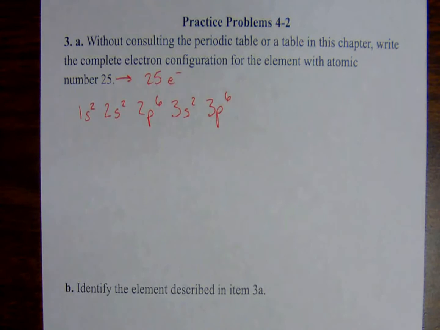in terms of order of filling, after 3p comes 4s. Okay, and we know that 2 more electrons will fill the 4s because s sublevels can hold 2 electrons, right? They only have 1 orbital. And that will bring us to 20 electrons, meaning there are 5 more electrons to account for, and those would all fall into the 3d sublevel. So the highest energy electron in whatever this element is going to be 3d5.